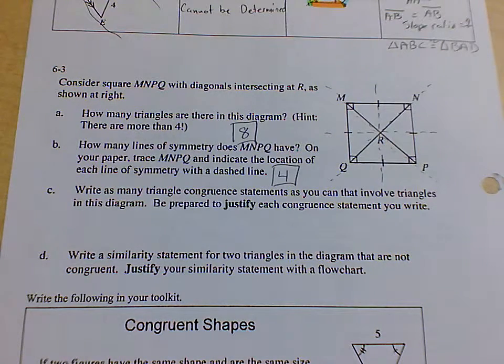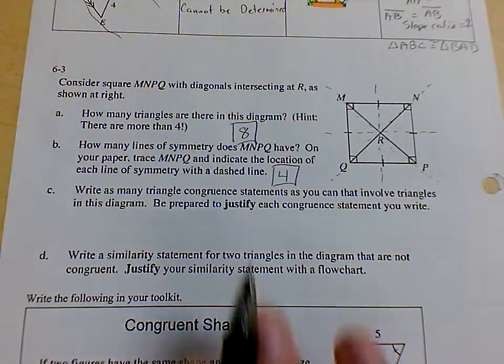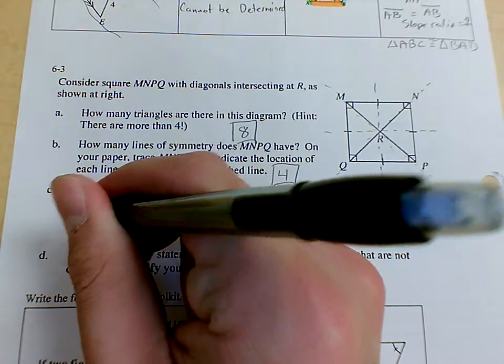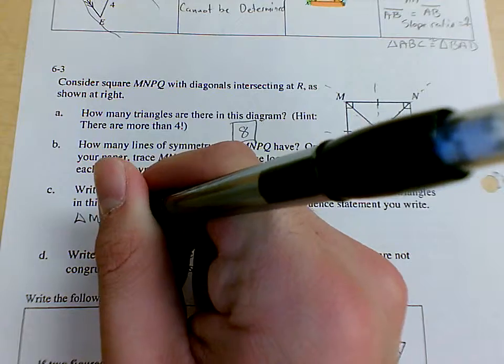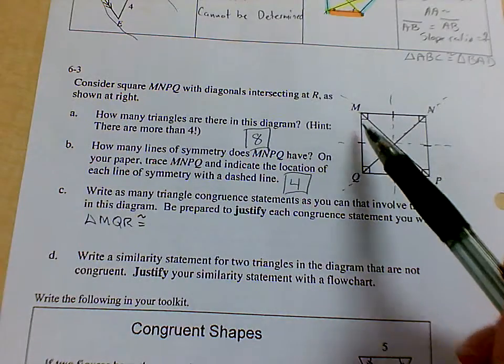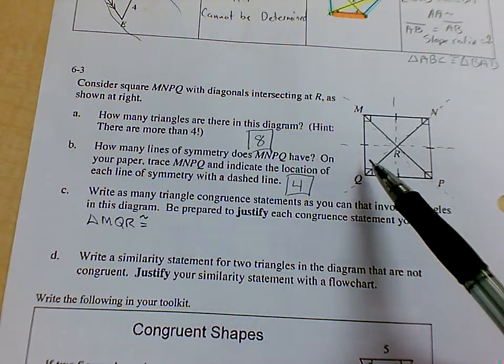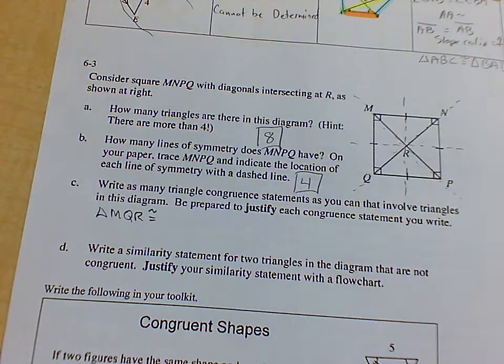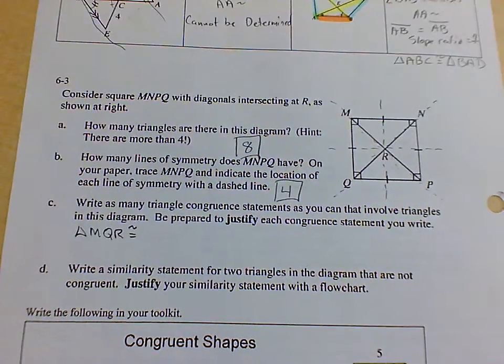Write as many triangle congruence statements as you can involving triangles in this diagram. Be prepared to justify each congruence statement you write. So let's start with triangle MQR. I'm looking at this little quarter one on the left side. Can we prove that that's congruent to any of the other ones?